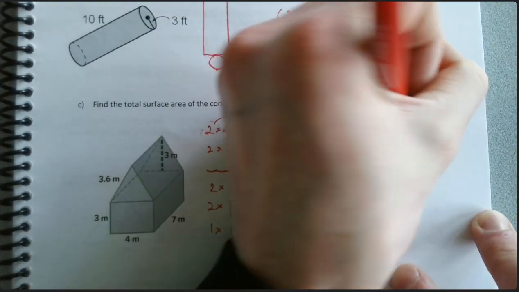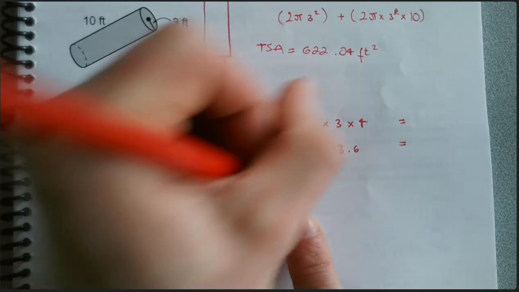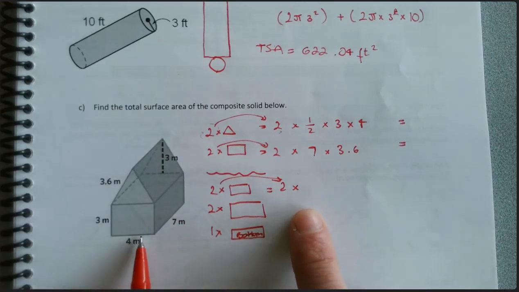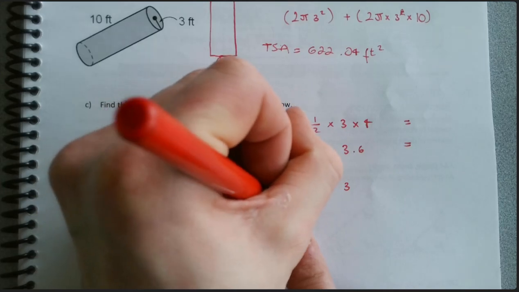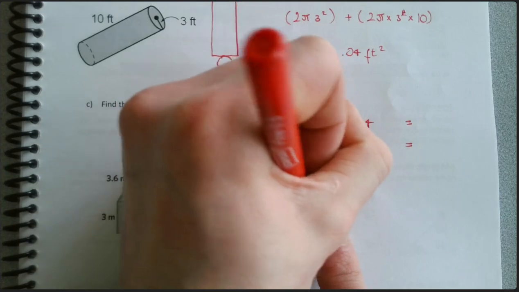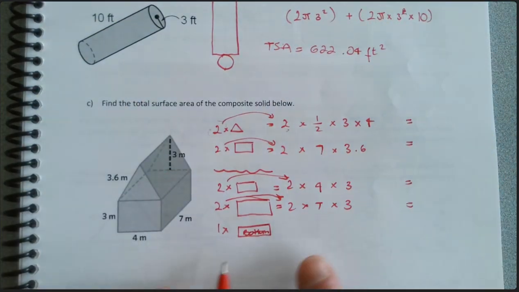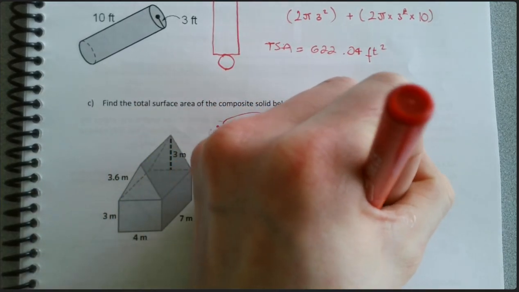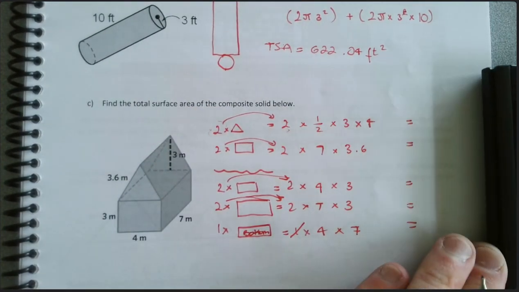And I would probably do all these down here because we're going to have to find the sum of them later. The 2 side ones here, we've got 2, do that again there, times 4 times 3. This one, we've got 2 times 7 times 3. Equals, and the one bottom one, 4 times 7. I'm probably just going to cross that one out because we don't really need it there. So we've got all the information we need to actually get started on it.